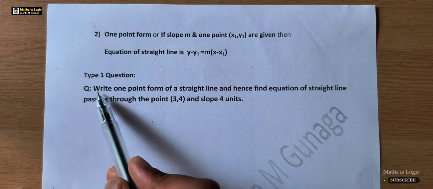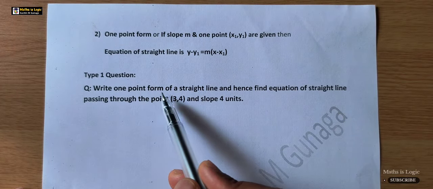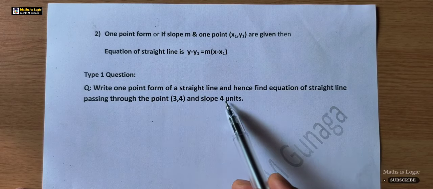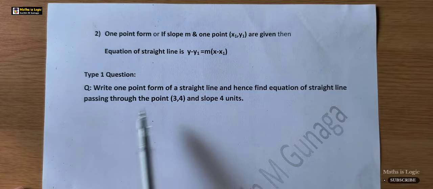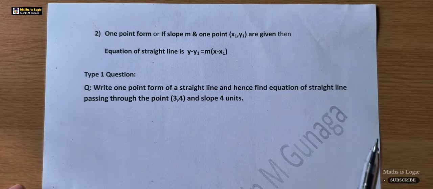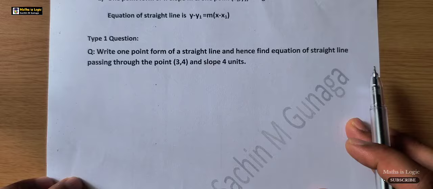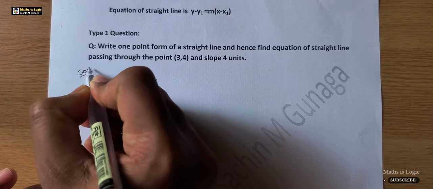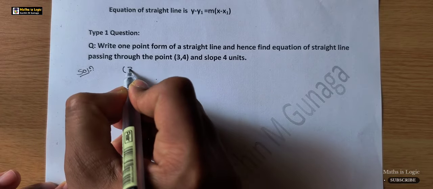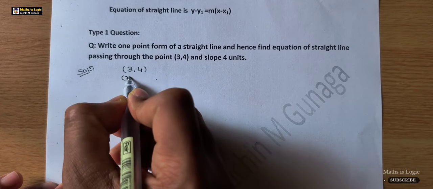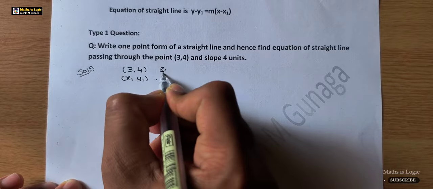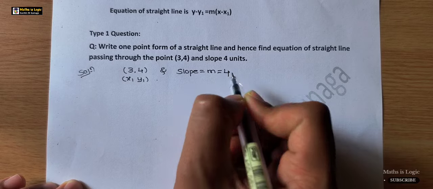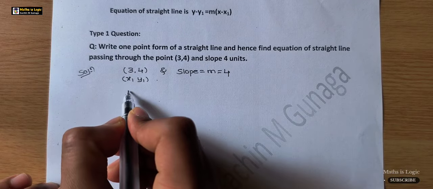So in this question, write the one point form means first you have to write the formula. After writing the formula, substitute these two points here, then only you will get the equation of the straight line. So see how to solve such a type of question. In the first step, note down the x1, y1 value. So (3, 4) is there, so consider 3, 4 as x1, y1, and the slope is given. Slope you consider as m, so how much? 4.